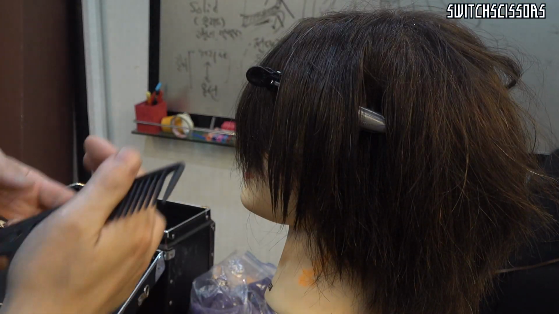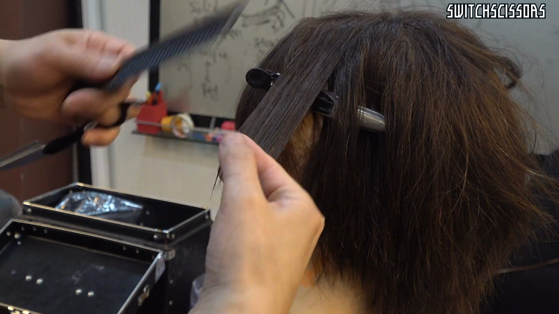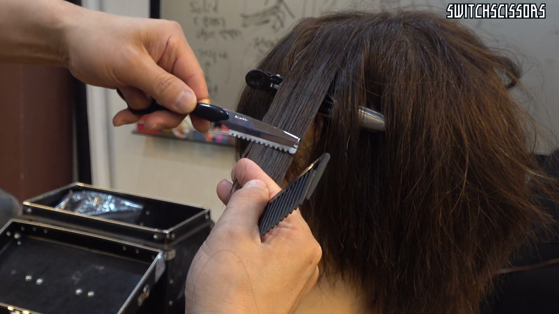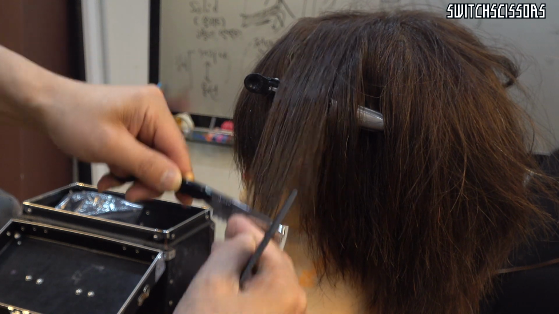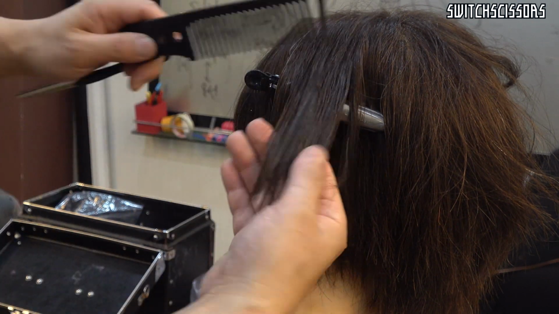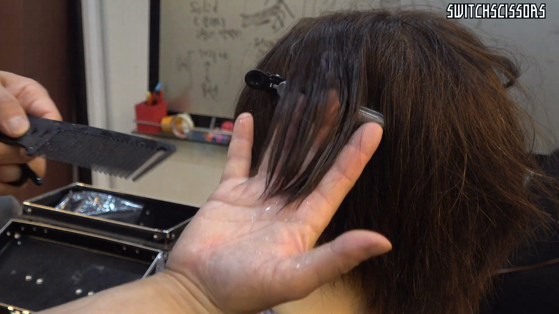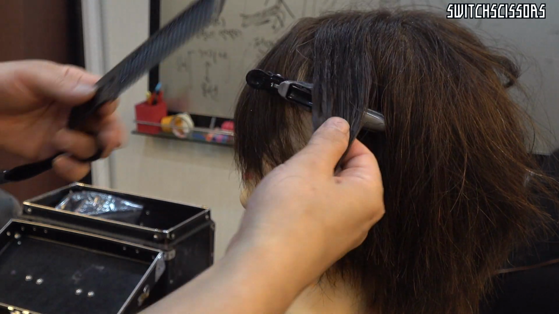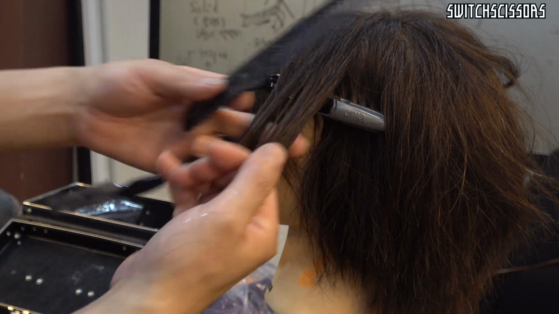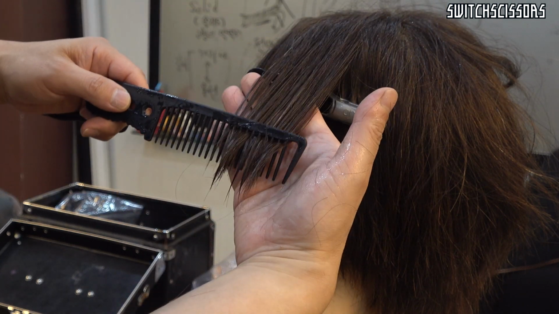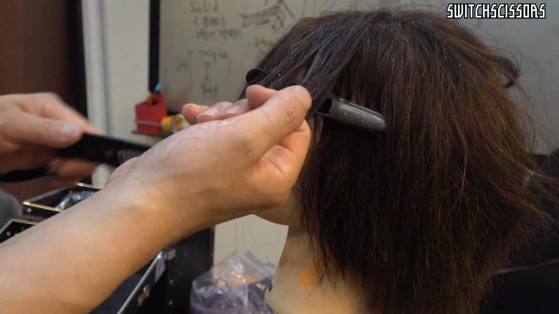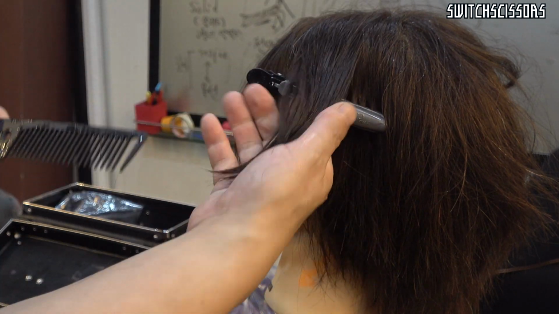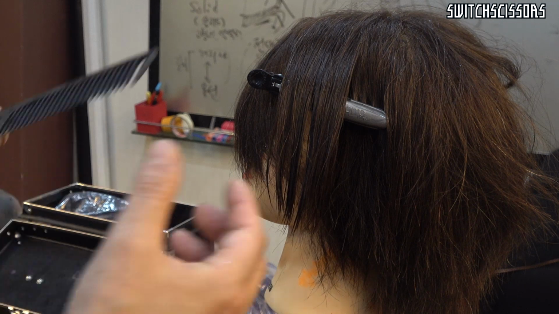This is a medium stroke by razor. Remember, 45-degree angle. We can see less Shaggy texture than with the long stroke. This is medium stroke by razor.